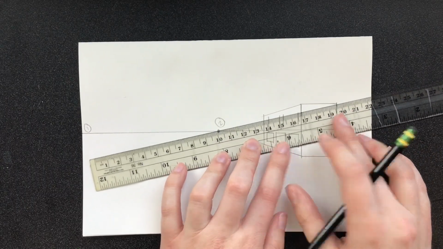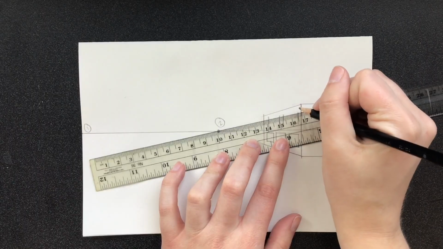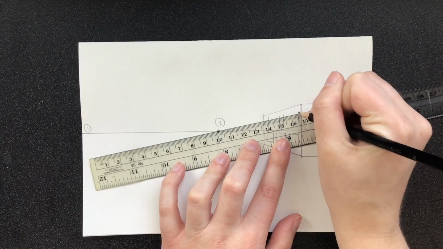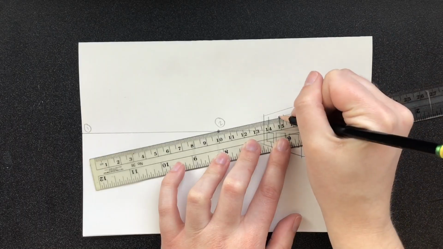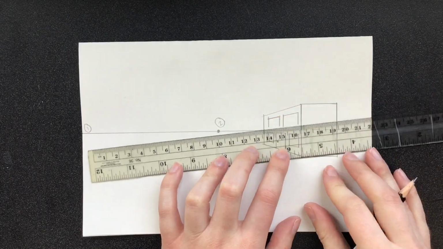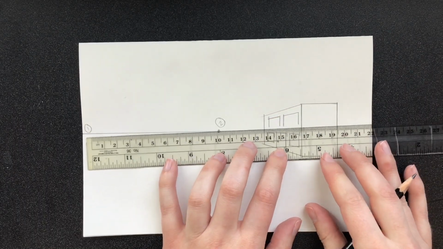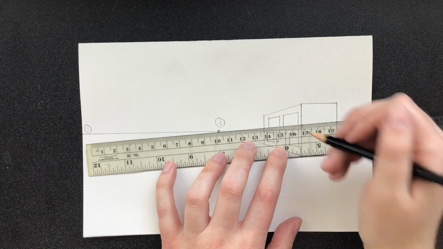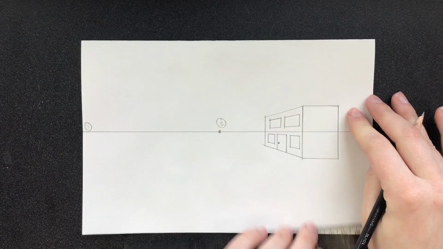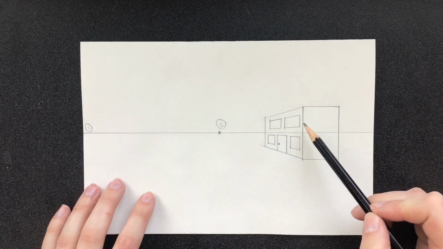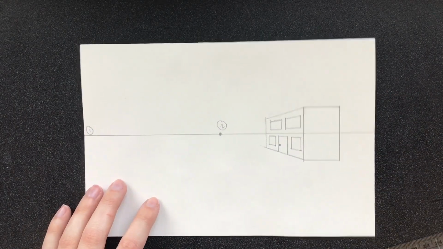I'm going to line it up with the right side of the right window and the vanishing point, and I'm going to draw that line for the top of both windows at the same time, and then do the same thing for the bottom. Now I have an upstairs to my house.